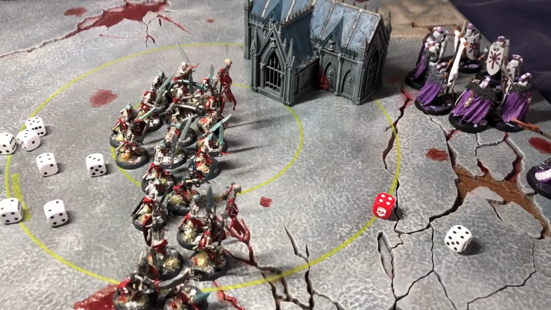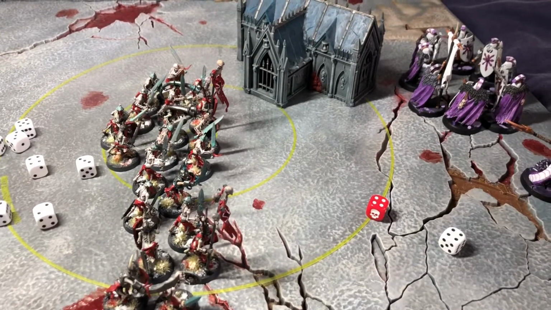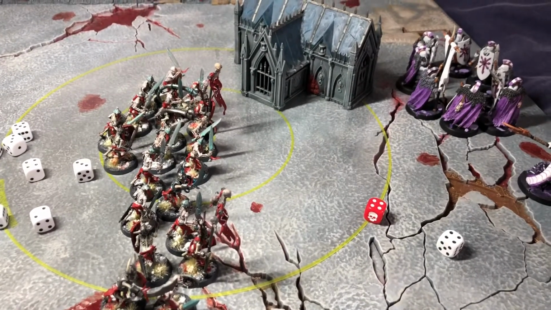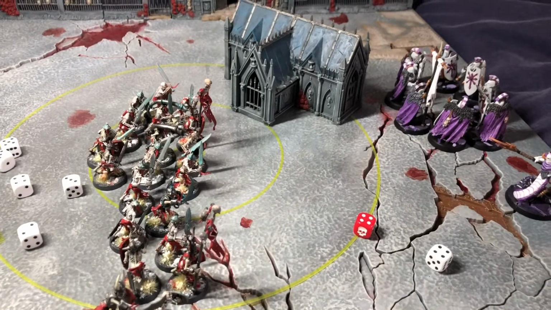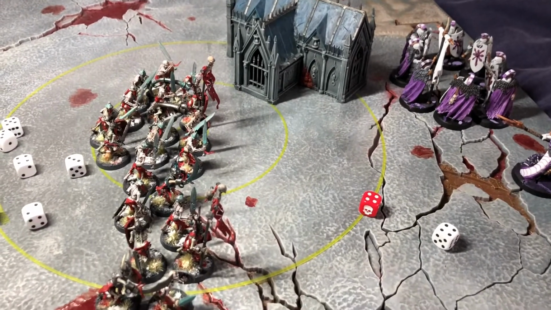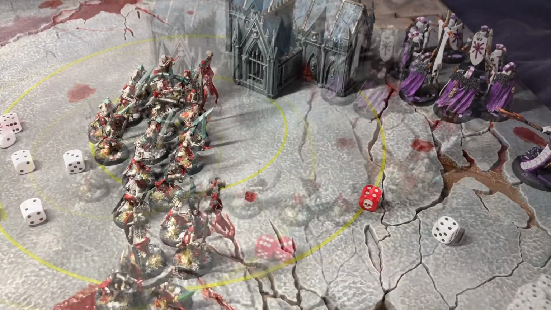We do actually have that command point we never actually used. In hindsight, it would have been best to use it just on the Vampire Lord to give her that extra attack, but oh well, we can never predict the future. So we'll be back in a moment.